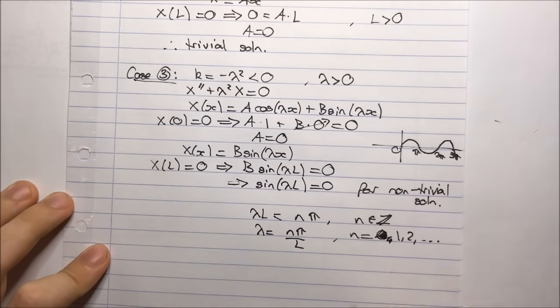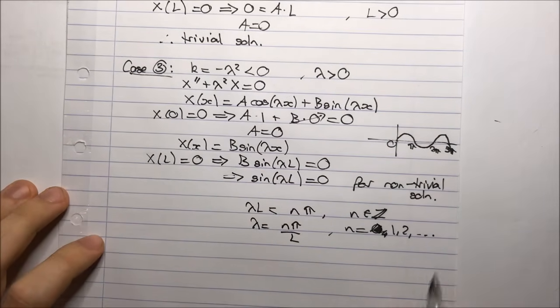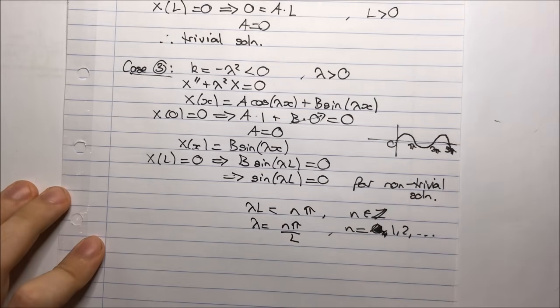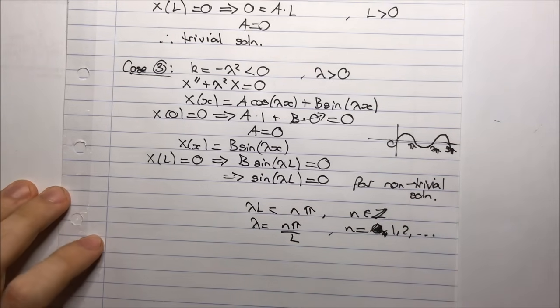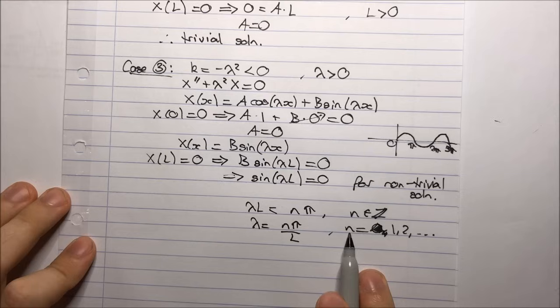Actually, we should not have 0, because if n is 0, then lambda is 0, but we've already shown that lambda being 0 is not good enough, because if lambda is 0, then k is 0, and we showed that that's a trivial solution. So really it should only be 1, 2, 3, 4, and so on. Okay, so I have these values for lambda equal to nπ on L, and these give us a solution.